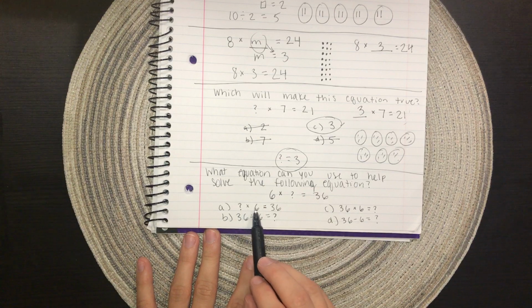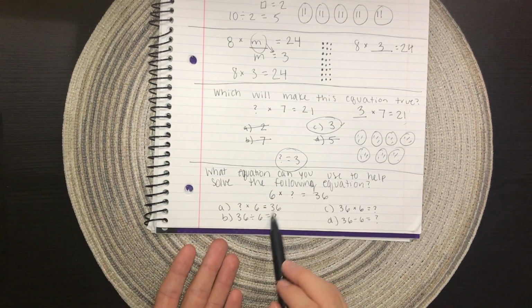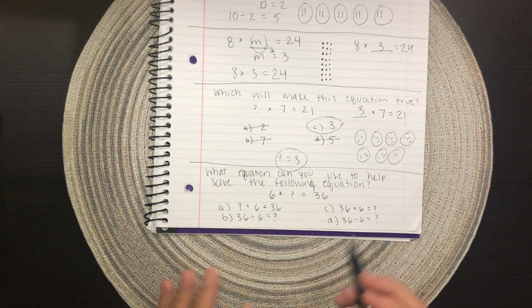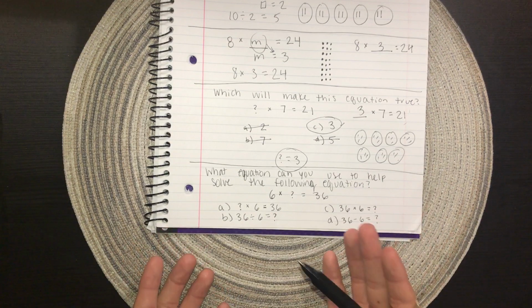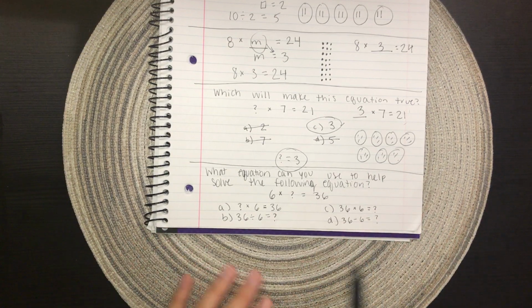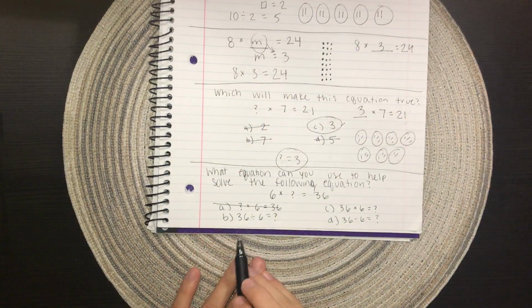So question mark times 6 equals 36. So that's basically the same thing. So that's not really going to help us solve it, because it's basically the opposite, which, like I said, is an operation that we'll talk about later in the week. So I'm going to cross that one off because that's not really going to help me.